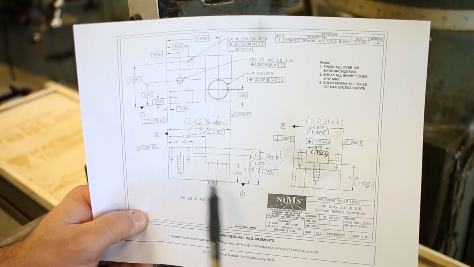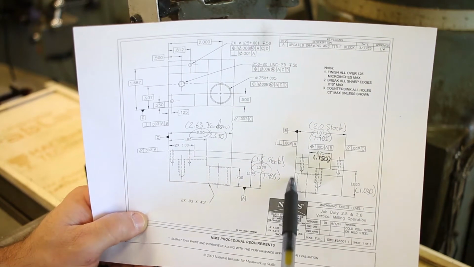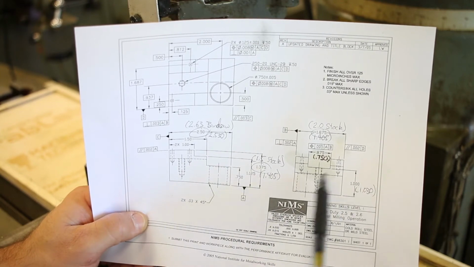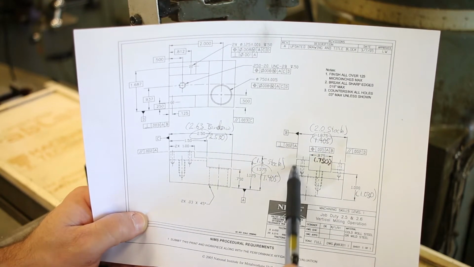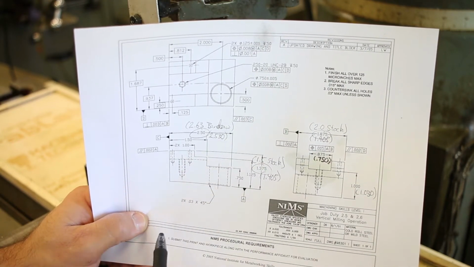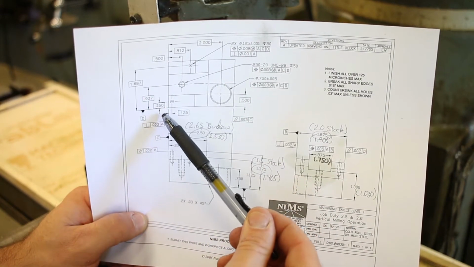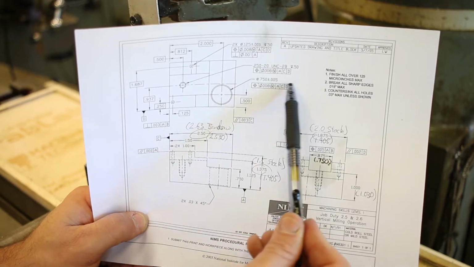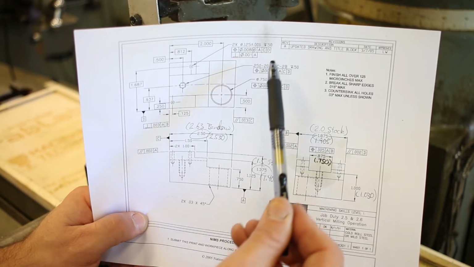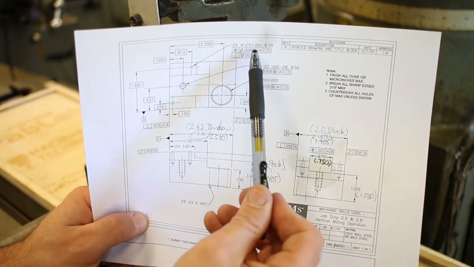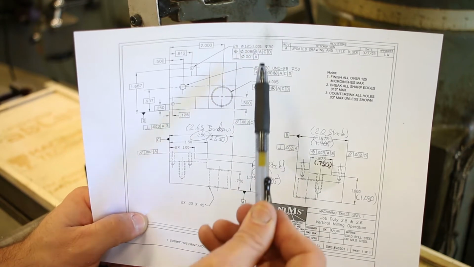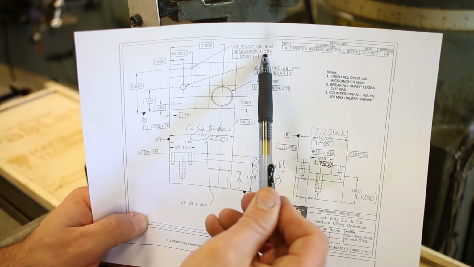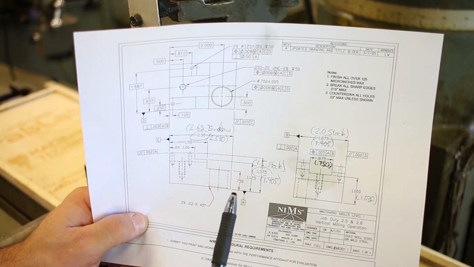These two surfaces are parallel to datum A. This surface is perpendicular to datum A. This surface is parallel to D, which is perpendicular to A. This surface right here is perpendicular to A and to B. And then all of the tolerance of position controls are called out to A, C, and D, where A is the primary datum, C is the secondary, and D is the tertiary.